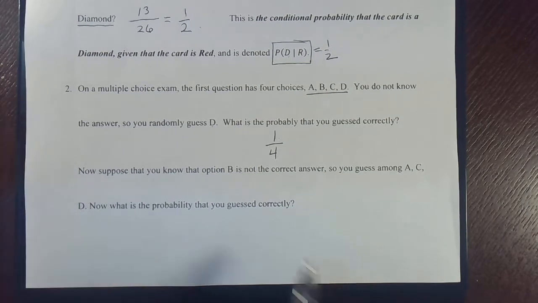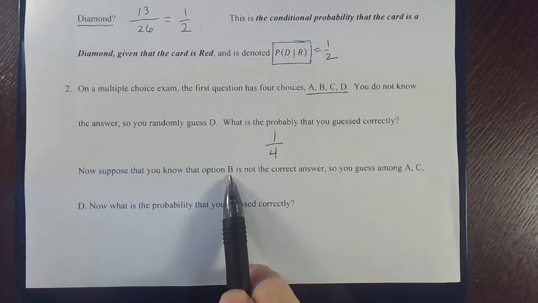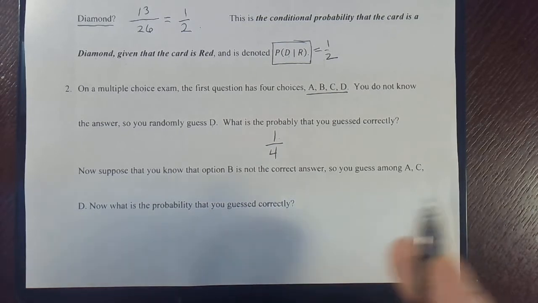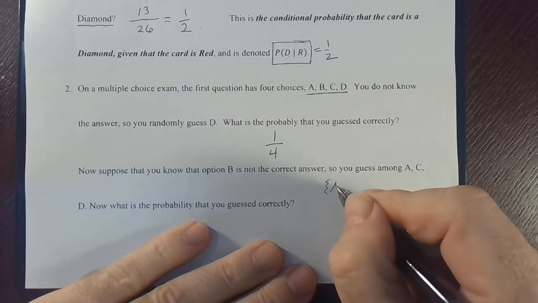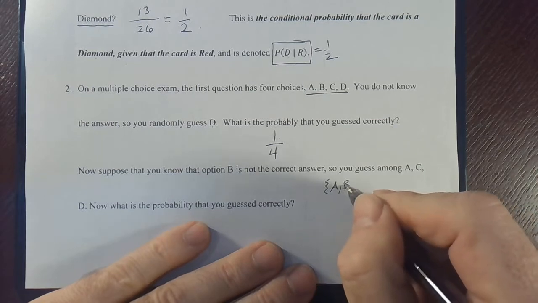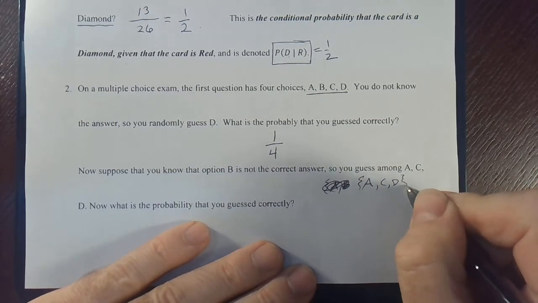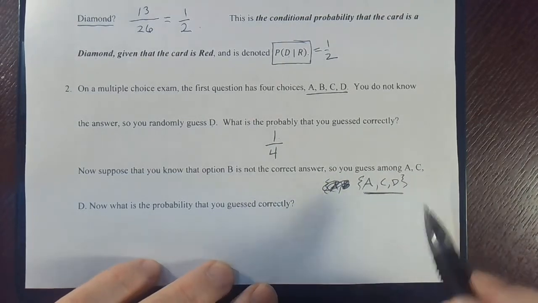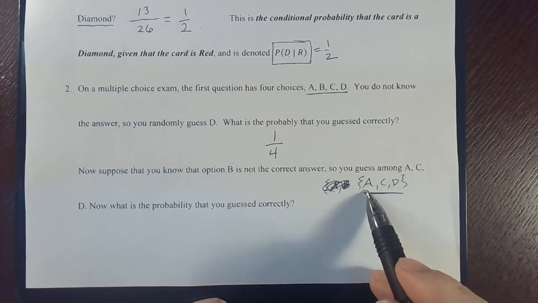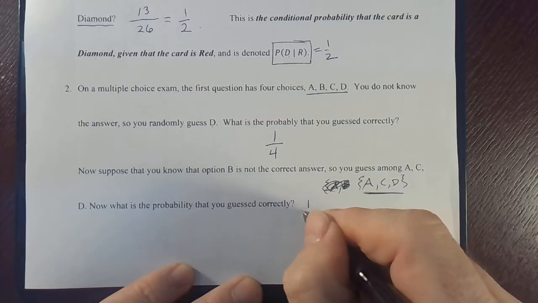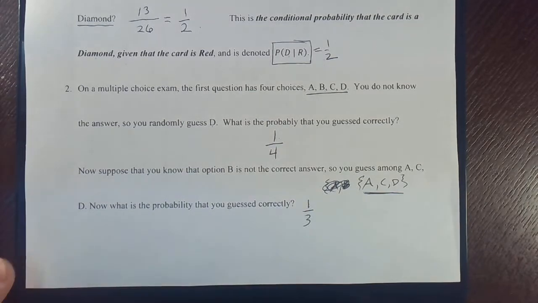Now, suppose you read all of the answers and you know that option B is not the correct answer. So you're really now guessing among A, C, D. Now you know it's one of these, but you don't know which one it is. So you're going to guess among these 3. So now the probability that you guessed correctly is going to be 1 over 3.